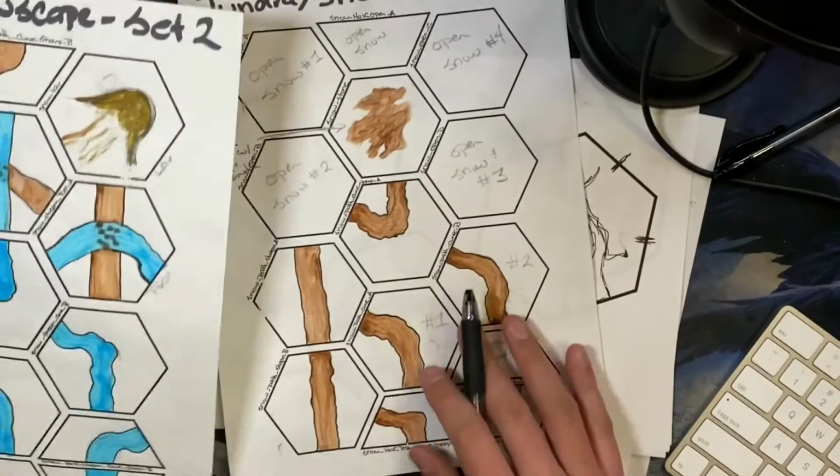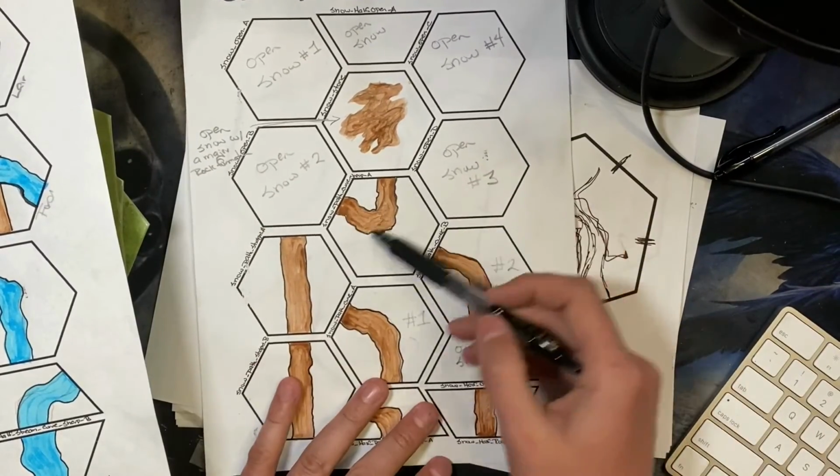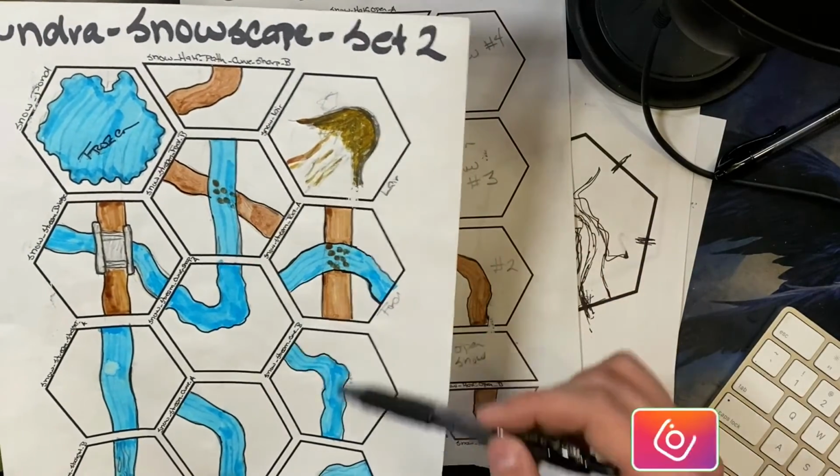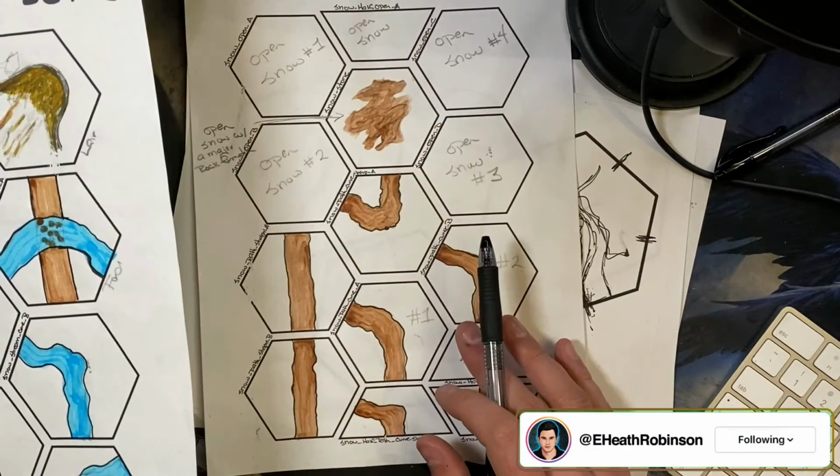So one thing you want to do if you're planning out your hexagonal terrain is don't just go into it and start building whatever. You probably want to think about what different types of tiles you want to have. So for instance, this is a tundra set I was thinking about, and I wanted to be able to have paths on this, and I also wanted to have streams flowing throughout the snowscape.